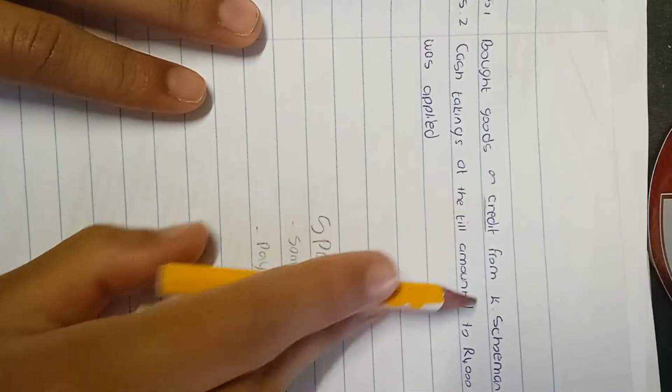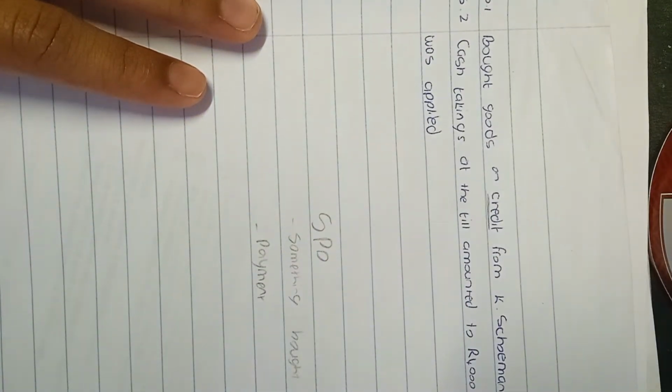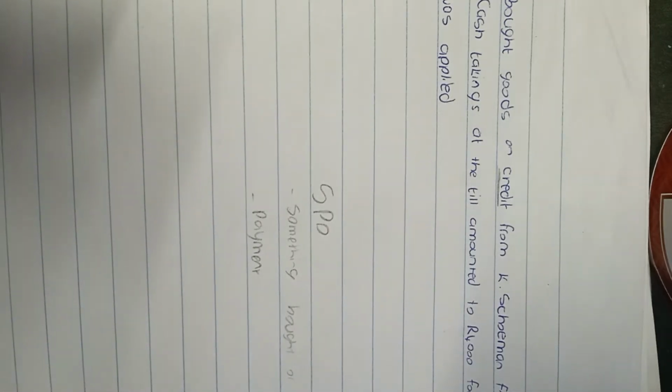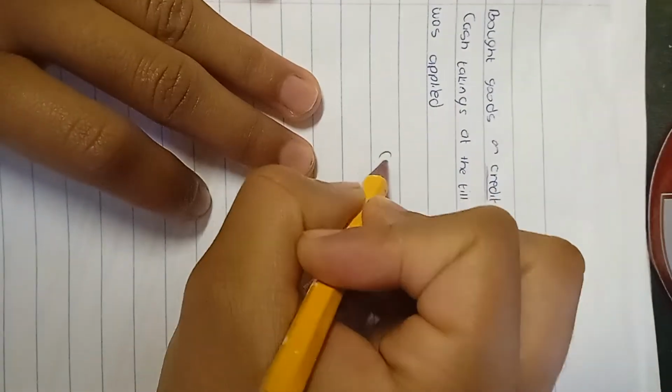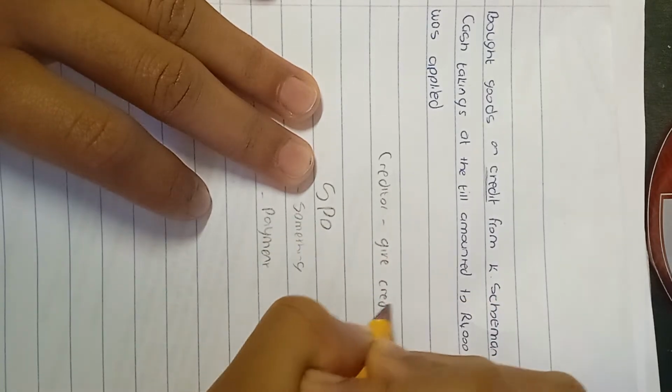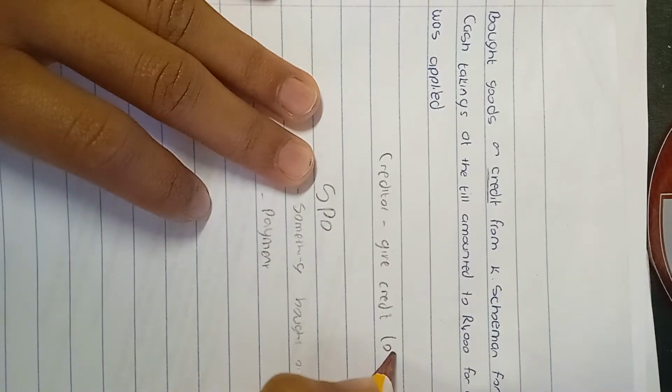Now you should know that as a business, whenever we buy something on credit, it makes you ask yourself, who gave the credit? It will be them that gave the credit. Kai Schumann, we bought stuff from him on credit, meaning we're going to owe him back. So whoever we owe back is the creditor, whoever gives the credit. If you are a creditor, you basically give credit, and we owe that person back.